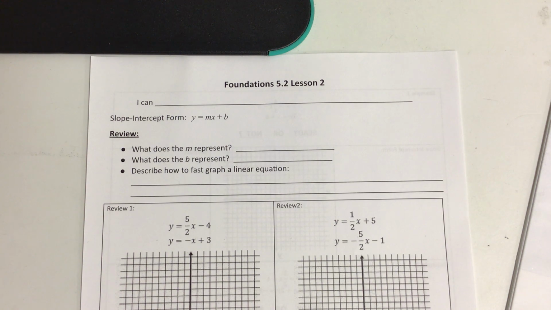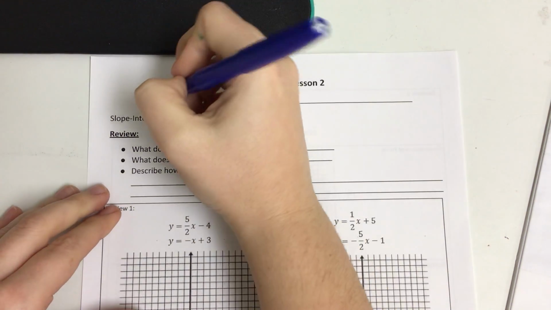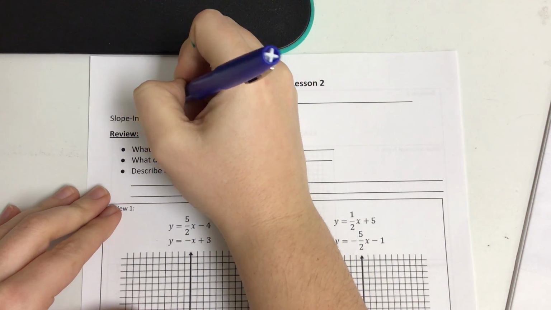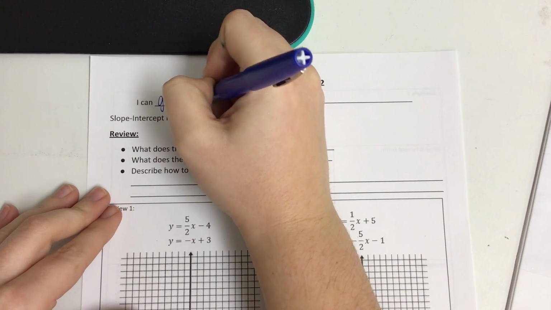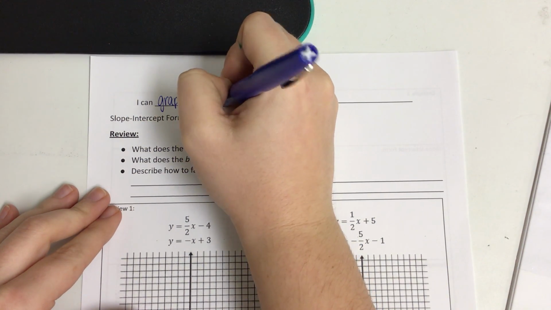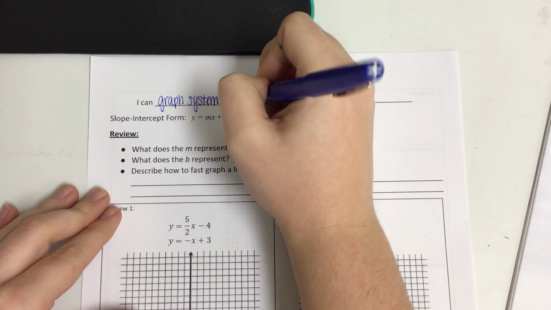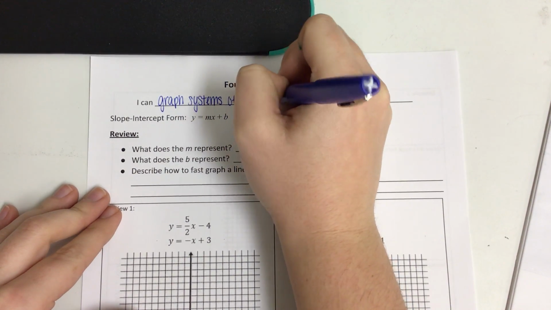This is 5.2, lesson 2. For this lesson, we are going to graph systems of equations. But this time, our equations are not going to be in slope-intercept form.